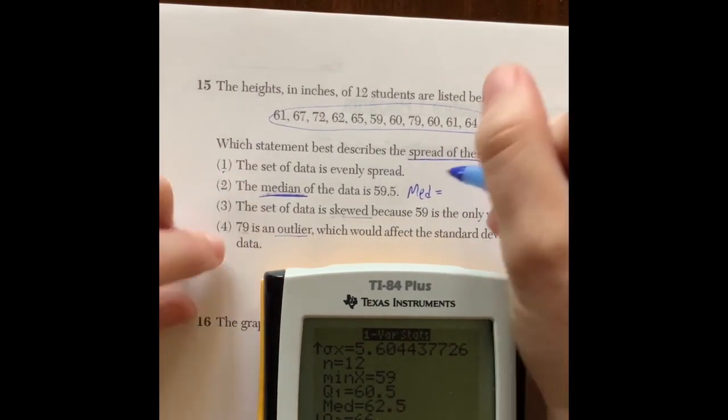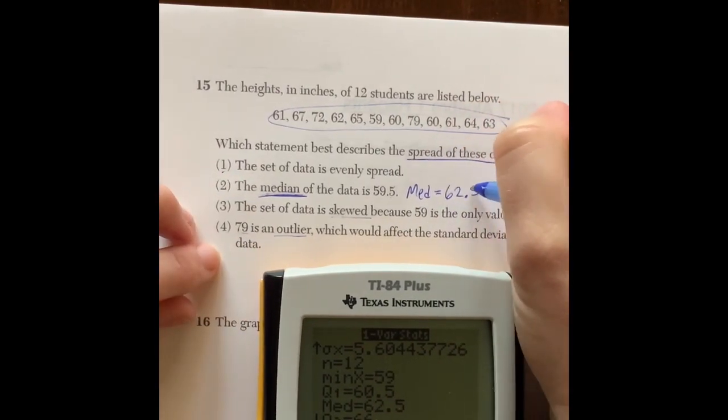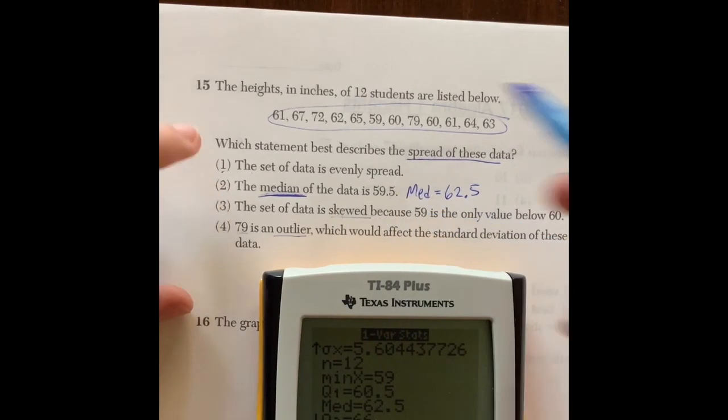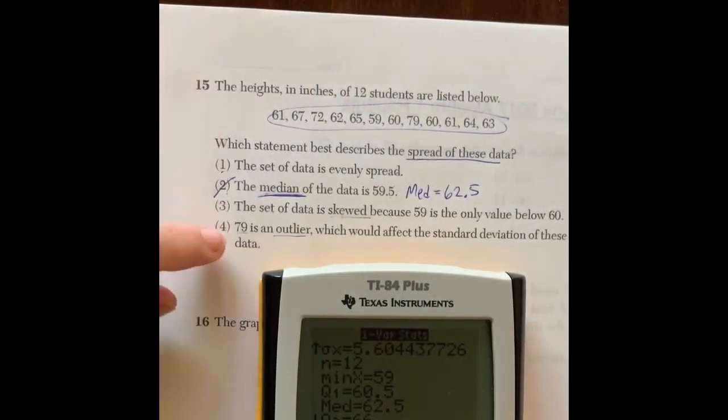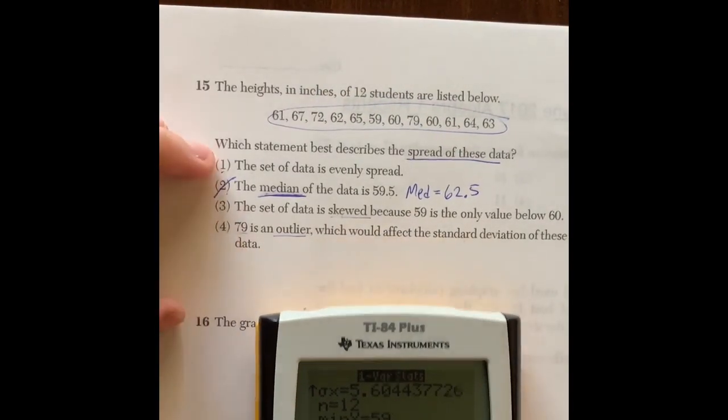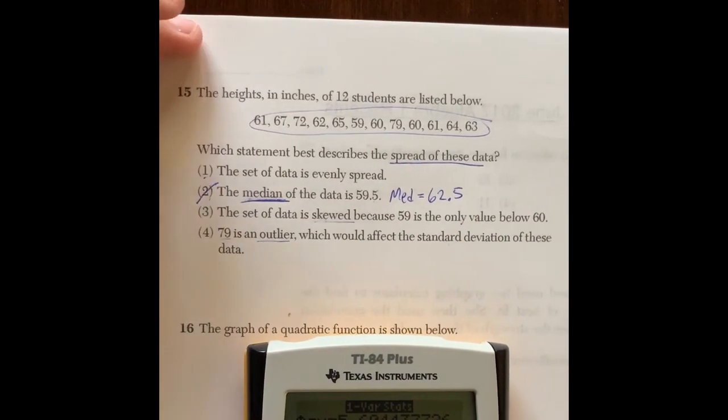And the median in the calculator says 62.5. Well, my choice says 59.5, so I know that one's not true. Let's talk about the outlier next. It's telling me that 79 is an outlier.